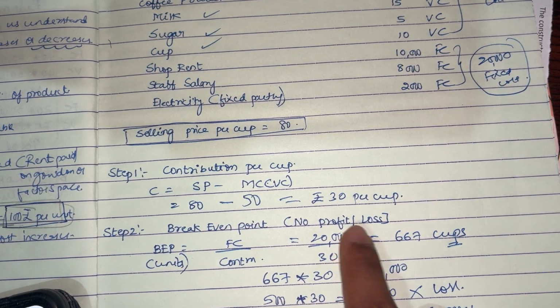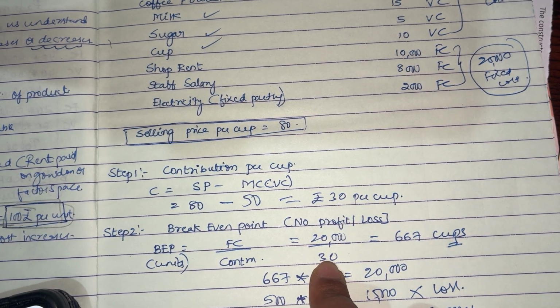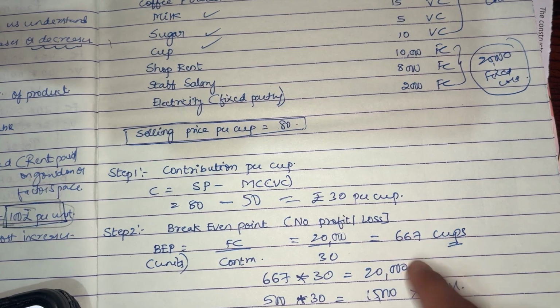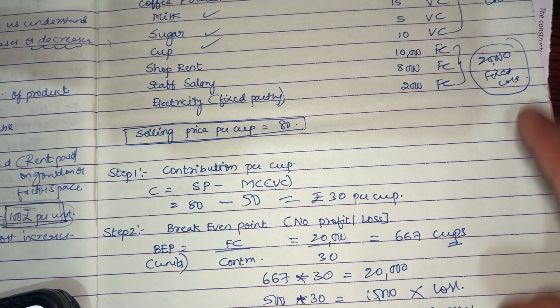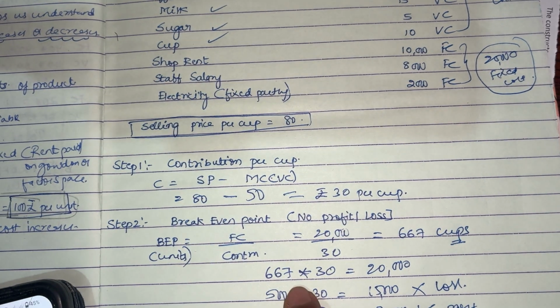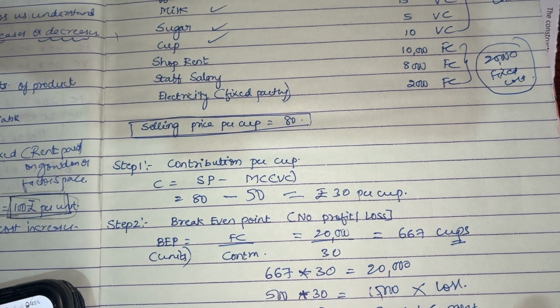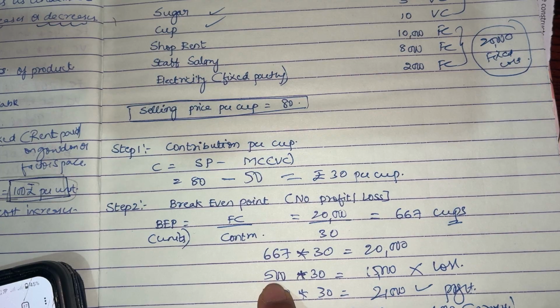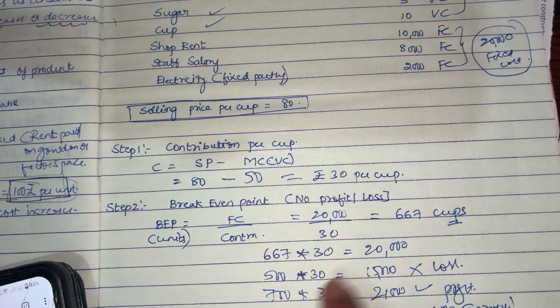Fixed cost was 20,000, contribution per unit is 30. So 667 cups is the minimum number of cups that we need to sell to recover this fixed cost. If we are selling exactly 667 cups, we have no profit, no loss, safe zone. If we are selling 500 cups, then we are in a loss. If we are selling 700 cups, then we are in profit.